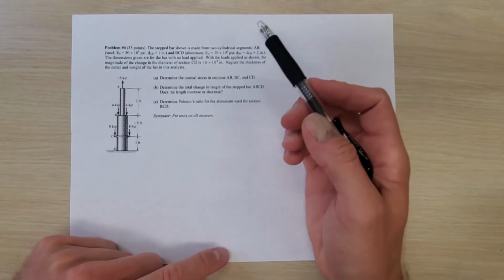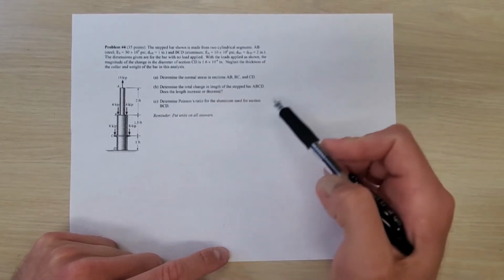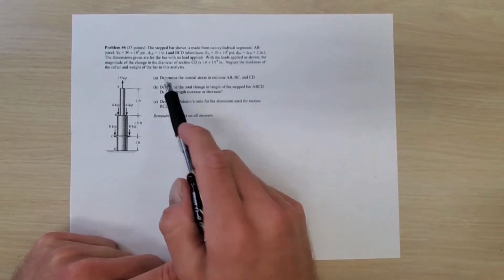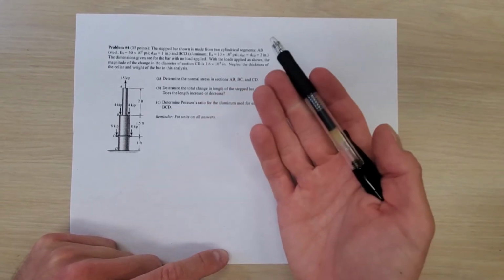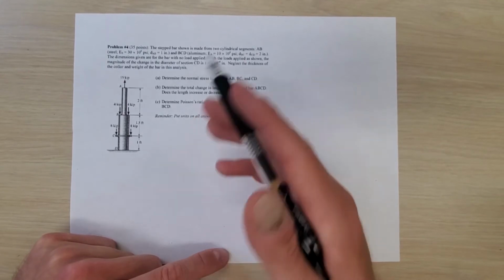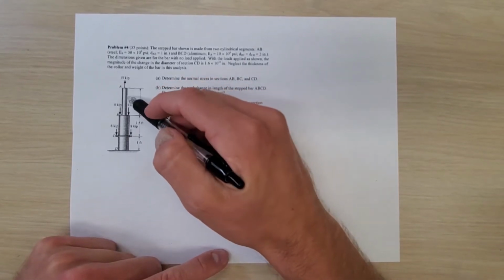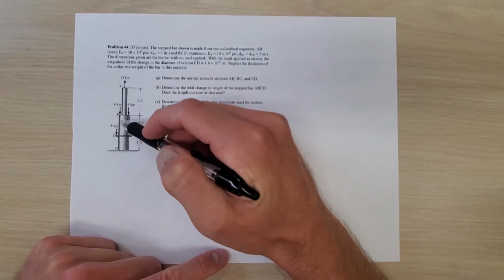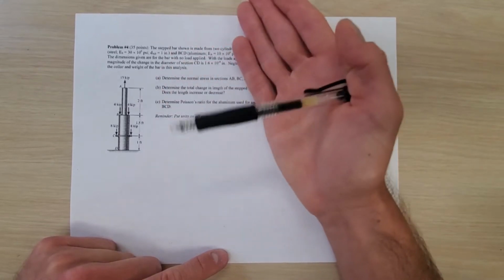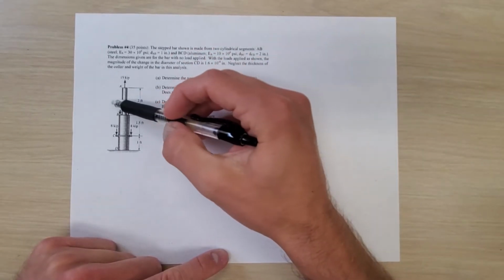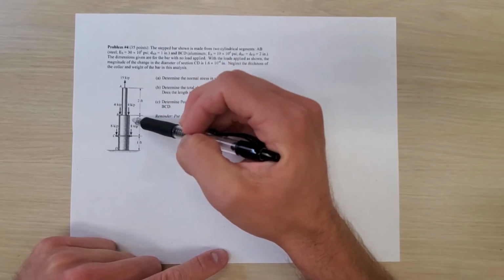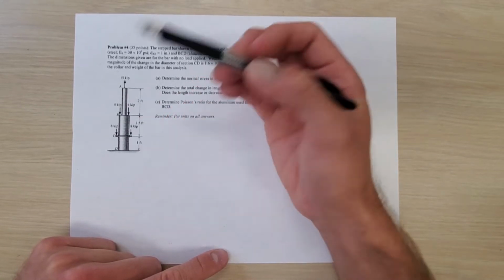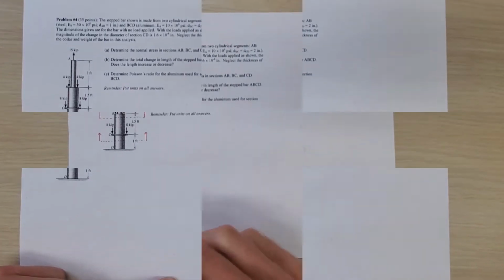So what we'll do now is look at all of these three questions. What we can realize is that question A, when it's asking for stress, is going to involve force over area. So what we need to first figure out is the force, tension or compression, in each one of these three sections. So what we need to do is make a section cut through each section AB, BC, and CD. And I'll do that right now.